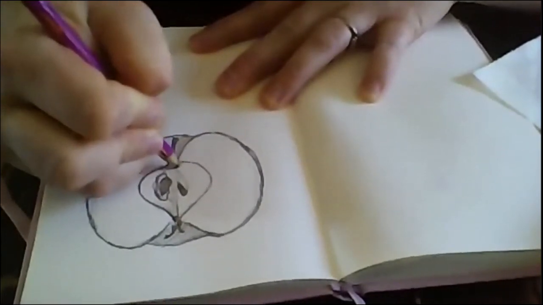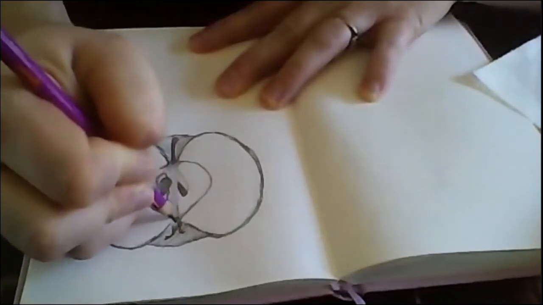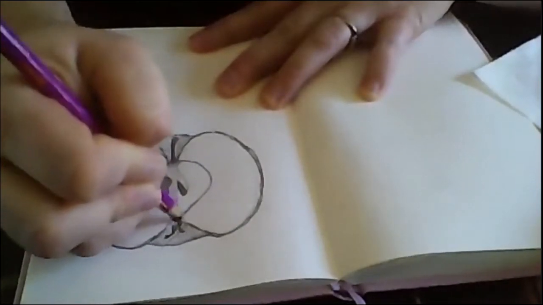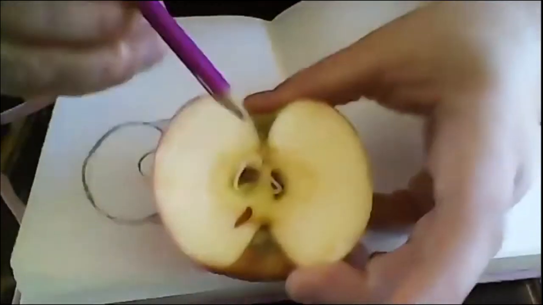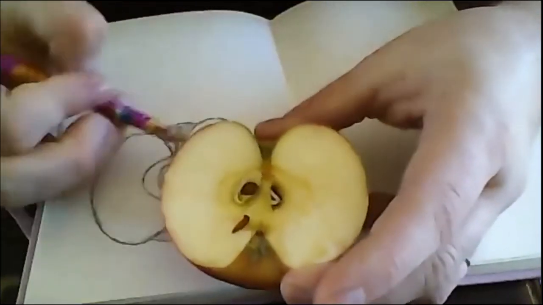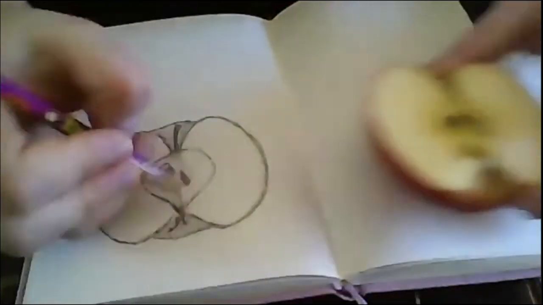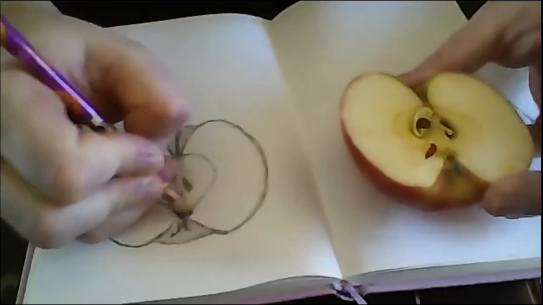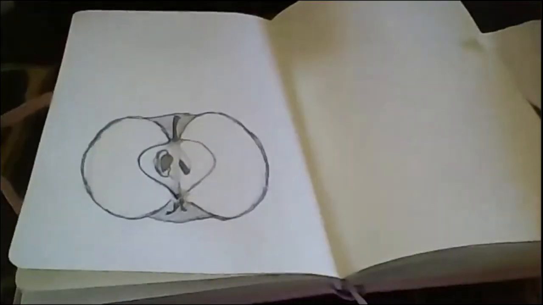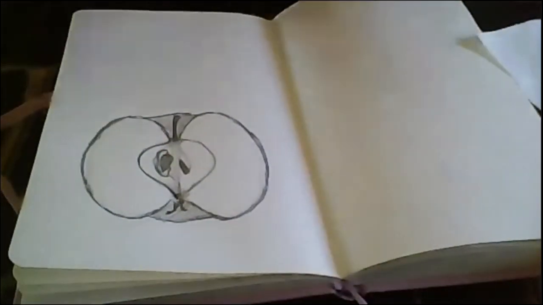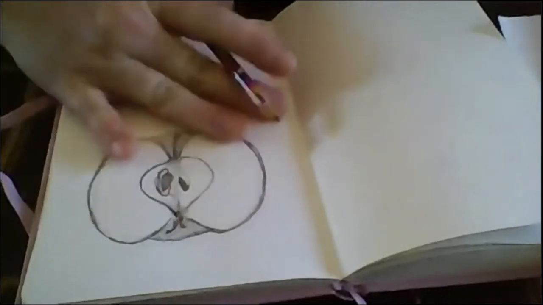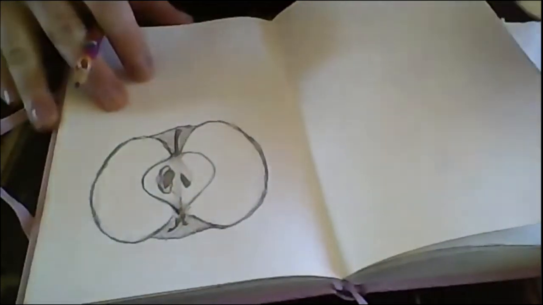And I can kind of shade here where it is a little bit darker. See here? It's a little bit darker, so I'm going to shade those spots a little bit. Okay, so that is my apple. That would be a cross section of my apple.